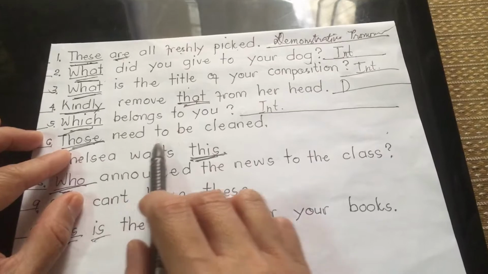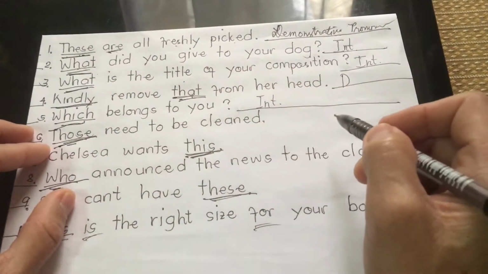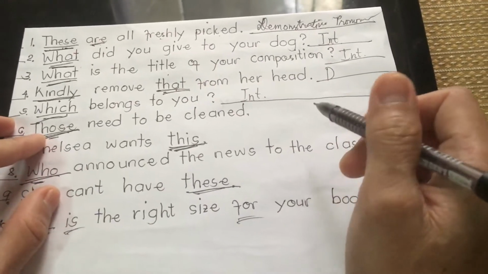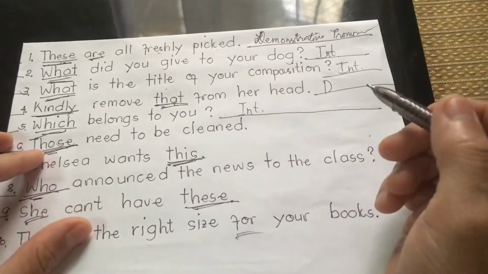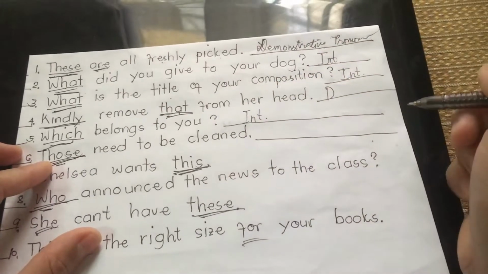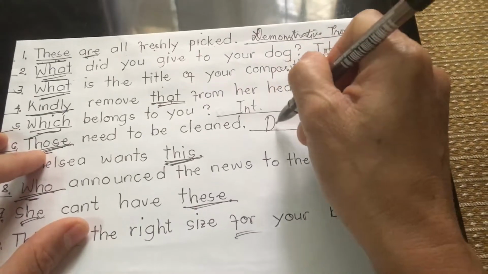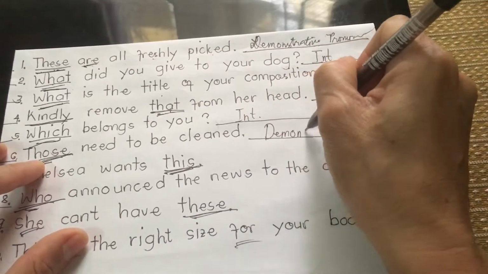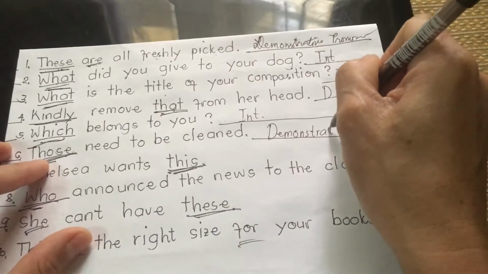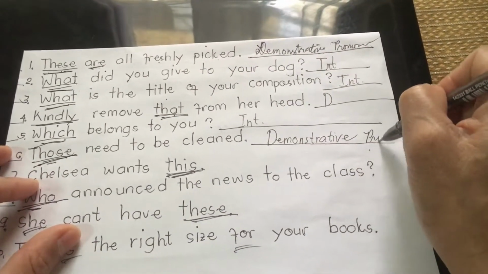Six, those need to be cleaned. From the word those, that is what we call pointing objects which are far from the speaker or far from us. Pointing objects which are far. Those is a kind of demonstrative pronoun.